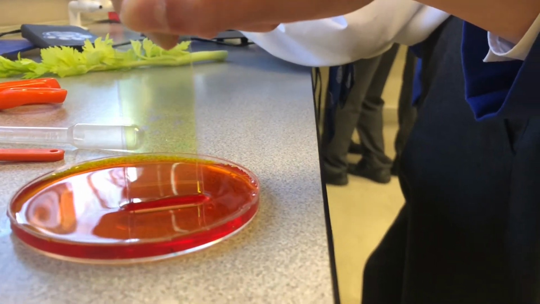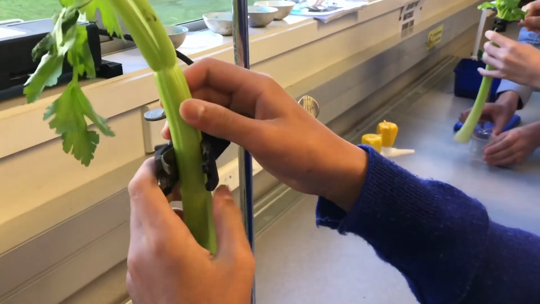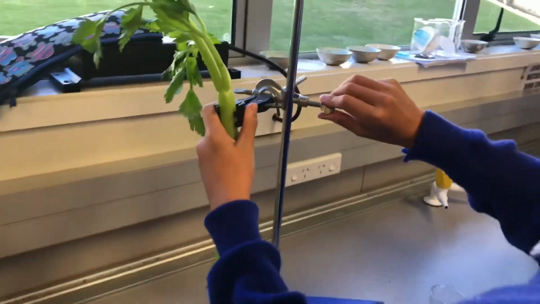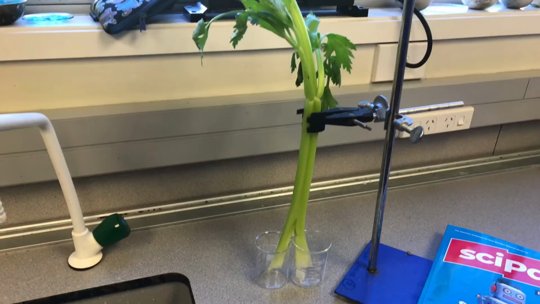Another experiment we did to demonstrate capillary action was the celery experiment. For this, we split the bottom of the celery in two and put each half in a beaker full of food coloring. Before we poured the food coloring in, this is how the celery looked like. Then, after pouring the food coloring in the beakers and leaving the celery overnight, this is how it looked like.